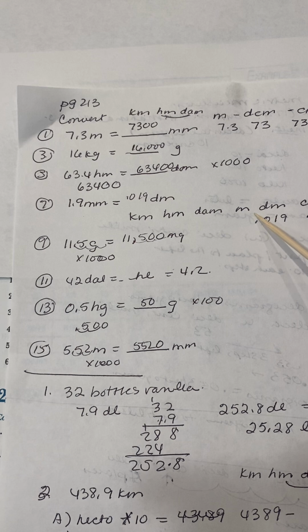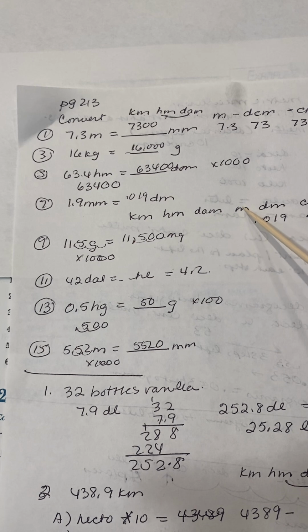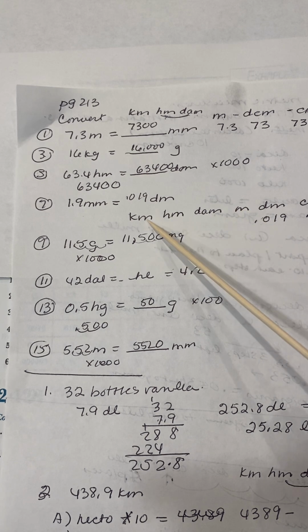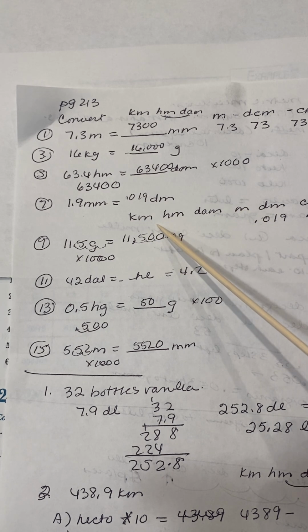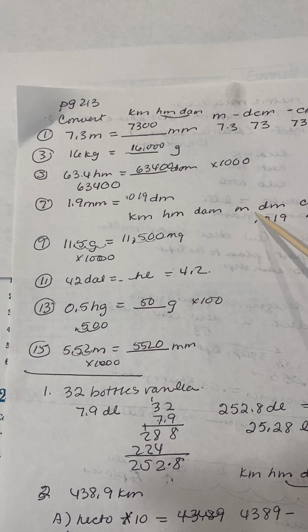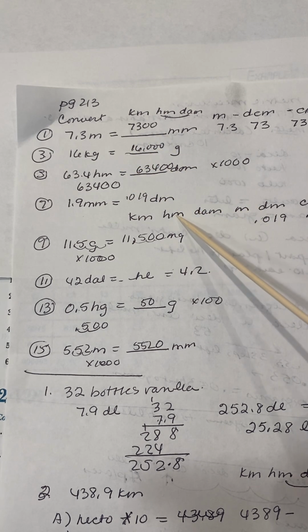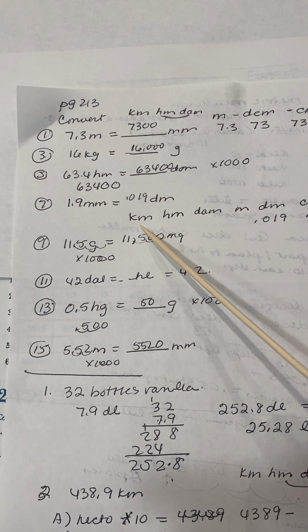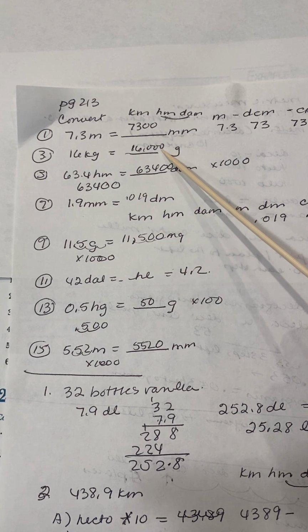But again, we could do it right here. Say it was 16. This is meter, but say it was kilograms. We'd move over 1, 2, 3 in this direction. So we get 16,000 because you're going to add zeros: 1 zero, 2 zeros, and 3 zeros. 3 zeros is 1,000, so 16,000.